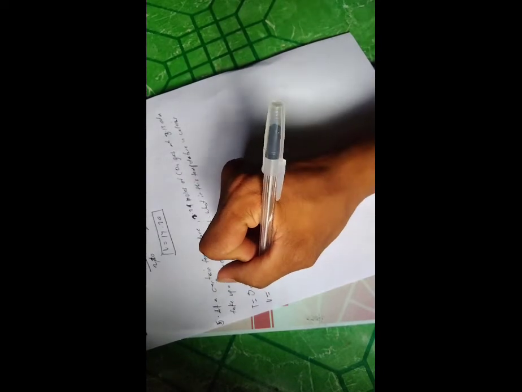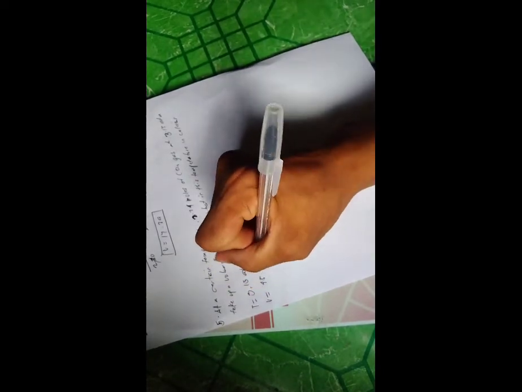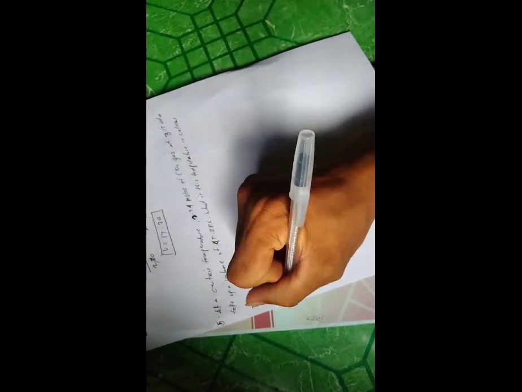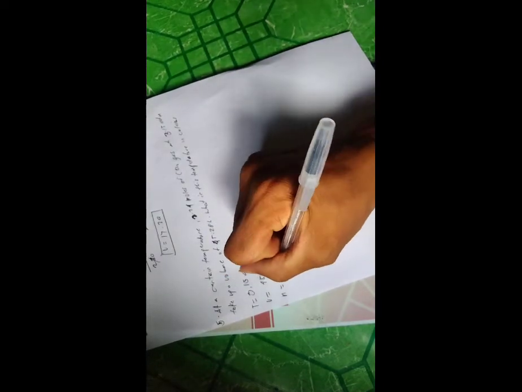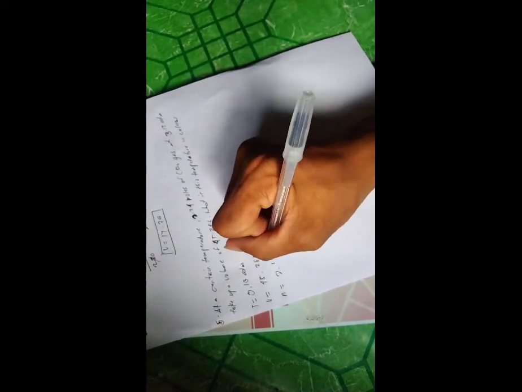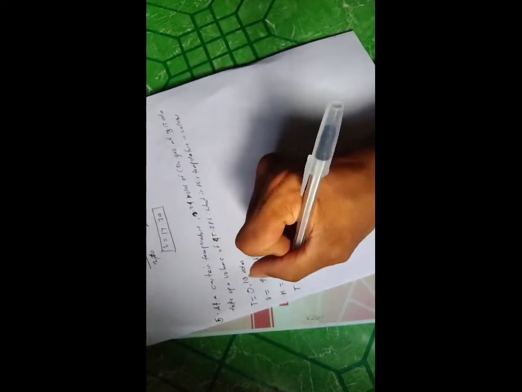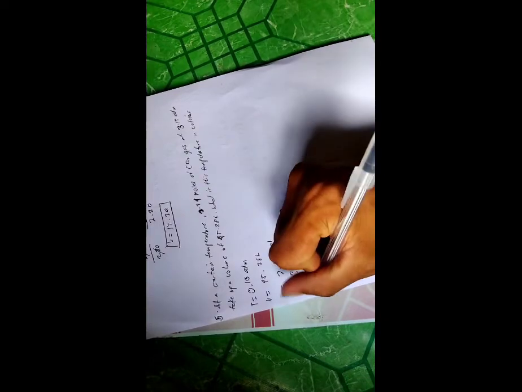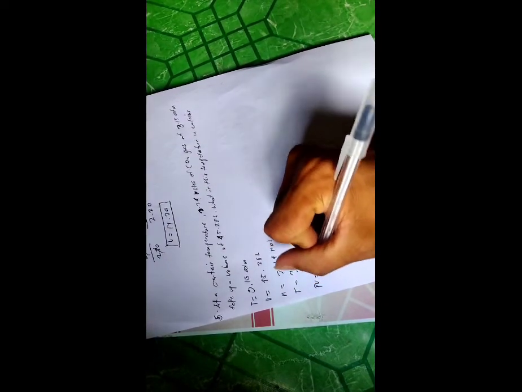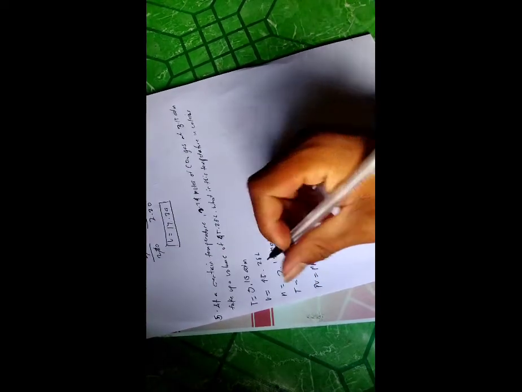Volume is equal to 45.28 liters. n is equal to 2.24 moles, and the temperature is unknown, and the formula is PV equals nRT.